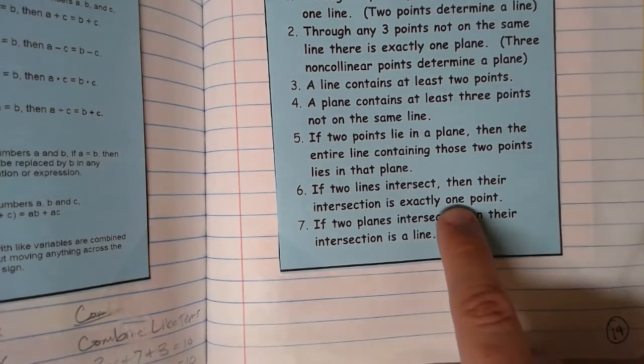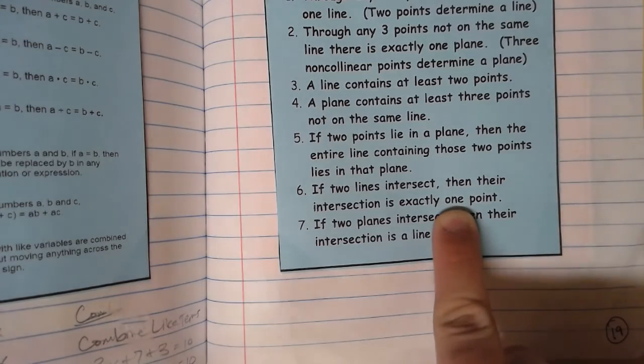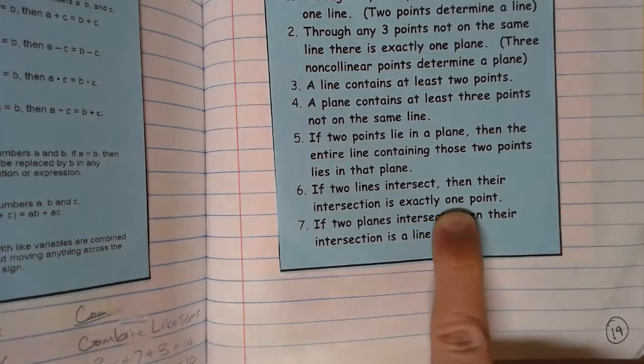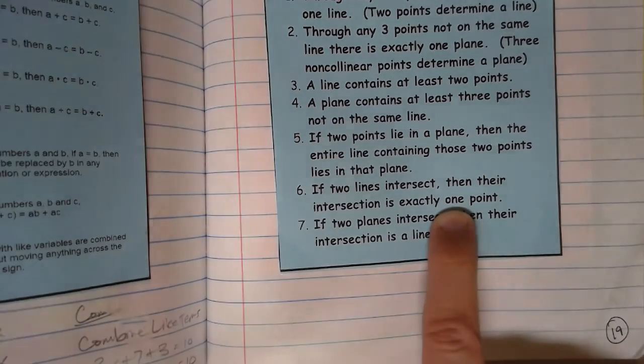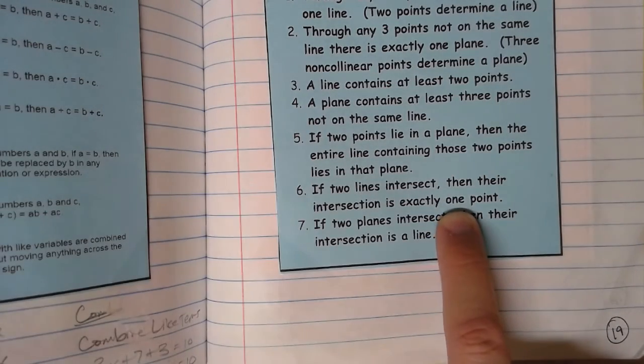Number 6. If 2 lines intersect, then their intersection is exactly 1 point. So 2 lines can only intersect once. There's no way you can have 2 lines that would intersect at 2 different spaces without them having to change direction. And if they have to change direction, then you really just drew another line. So if 2 lines are intersecting, they can only intersect at exactly 1 point.